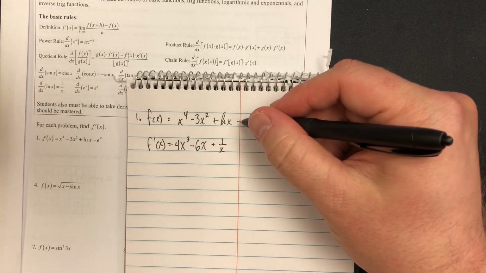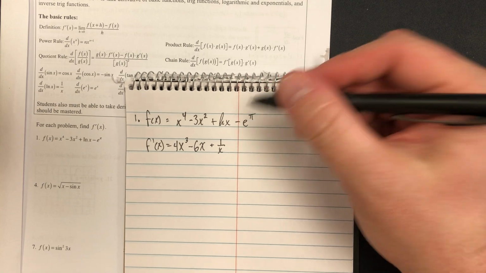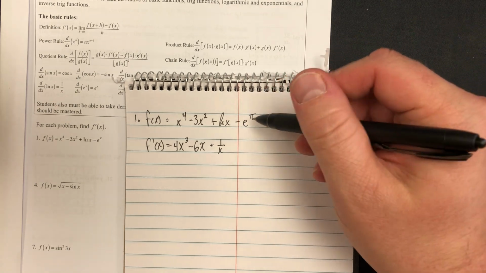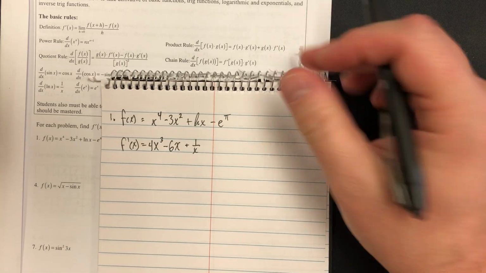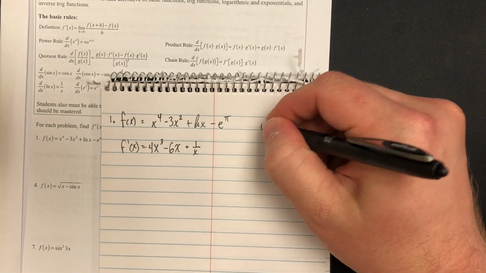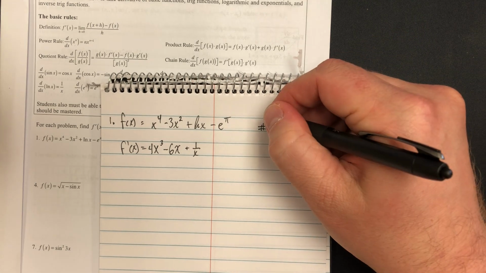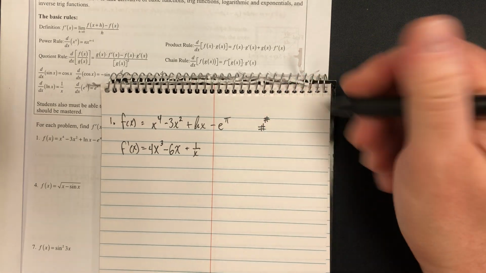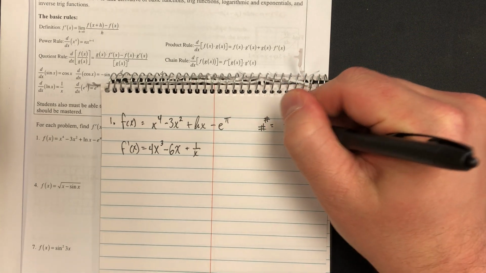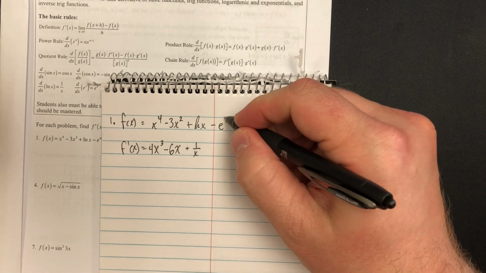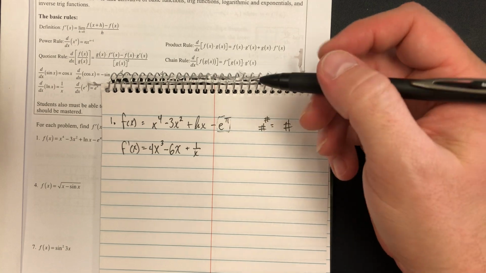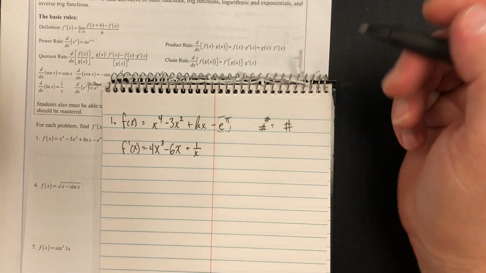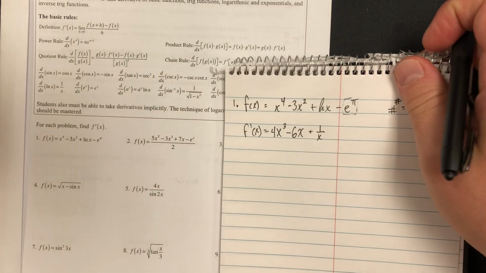And then the derivative of e to the x is e to the x, but this is not e to the x, this is e to the pi, which might confuse you, but think for a minute. E is a number. What's pi? A number. A number to a number is just a number. This is a constant. The derivative of a constant is always 0. So that would be our f prime for number 1.